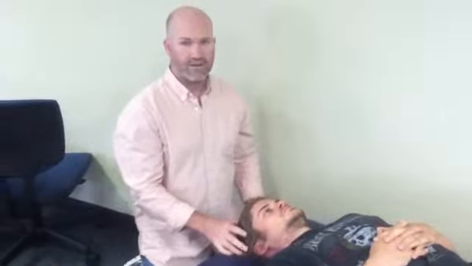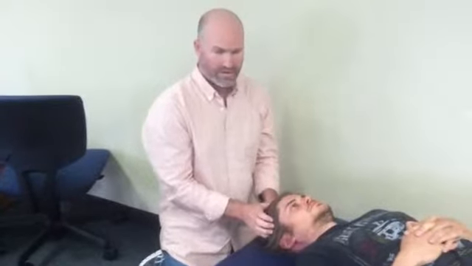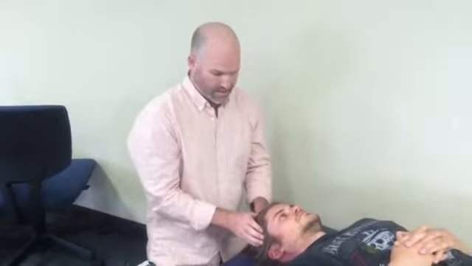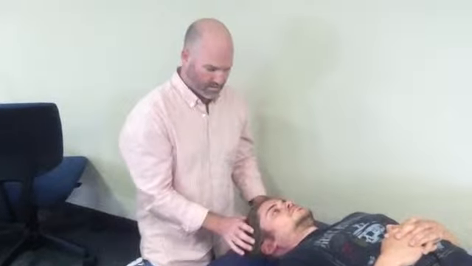We'll find a tender spot. I'll take my fingers like this, place it over that tender spot with my fingers on the parietal bone, and as the patient inhales, I will go ahead and lift 3 times, and then repalpate, looking for tenderness, and that should be fixed.